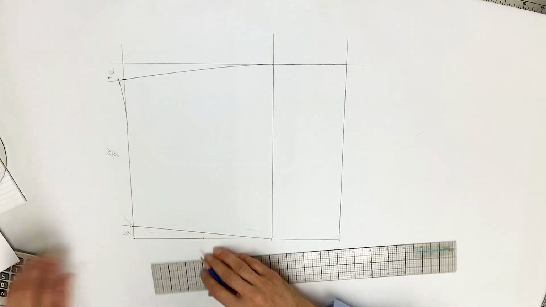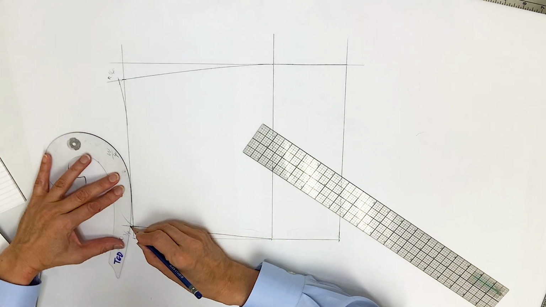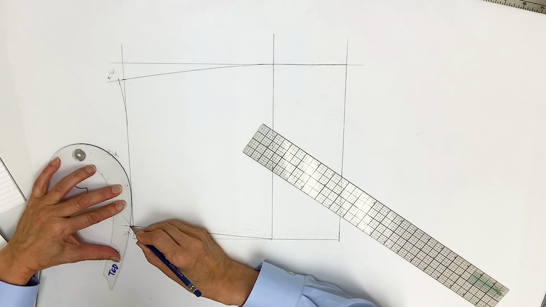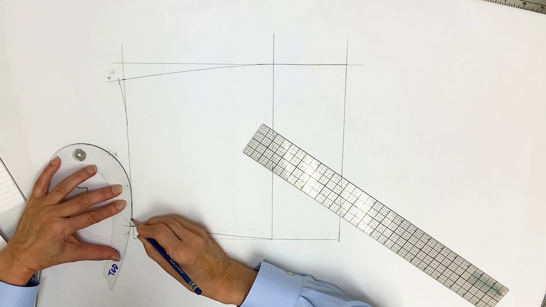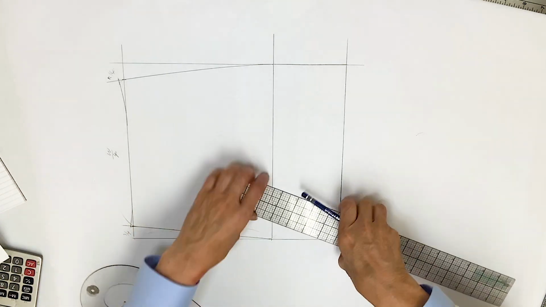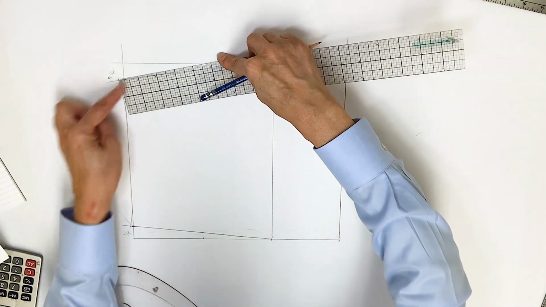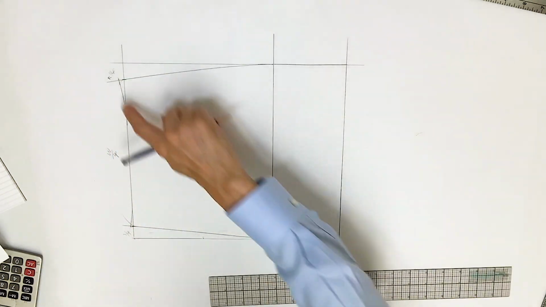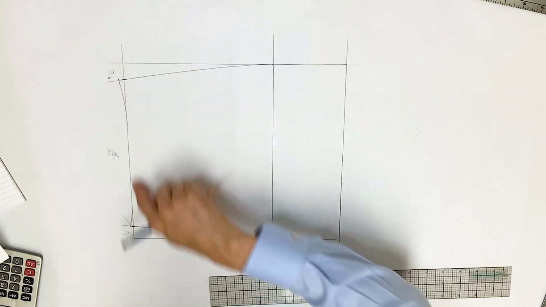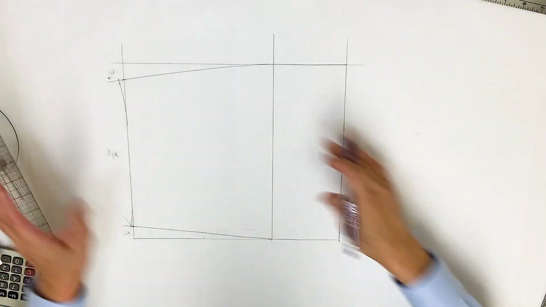Okay, and then you will use French curve, and just square off this corner. Okay, so this is perpendicular and perpendicular. Okay, so this is a completed waistline. Okay, all right. So now this part is done.